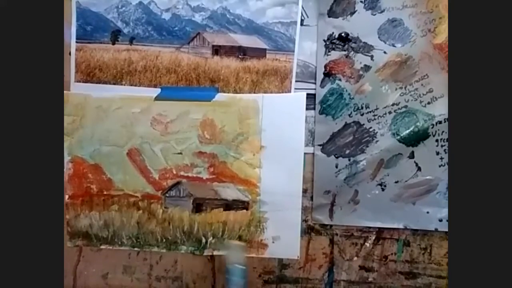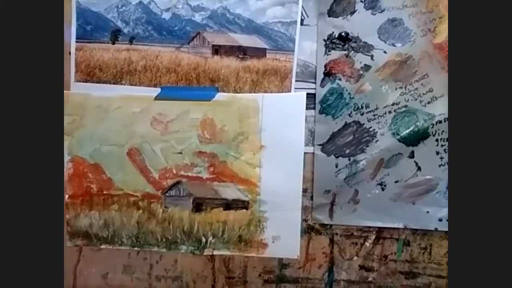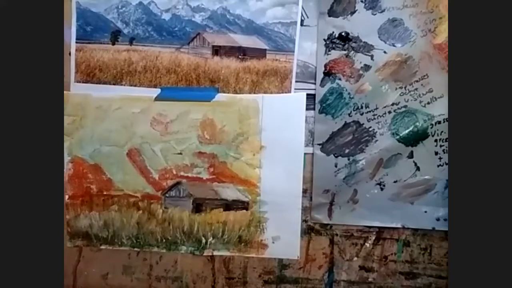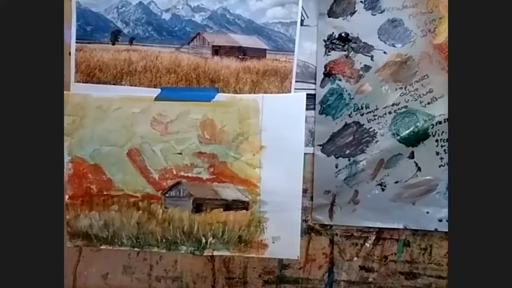I'm just playing with the lights around here. Maybe it's just straight white. Get some more white on here that doesn't have other stuff on it.